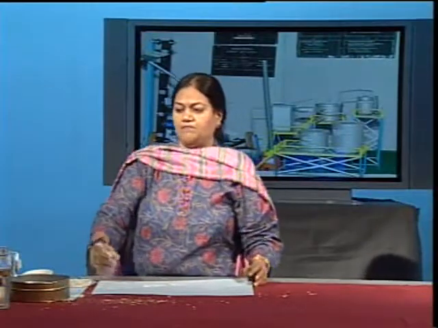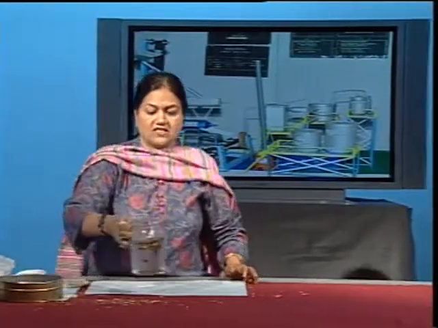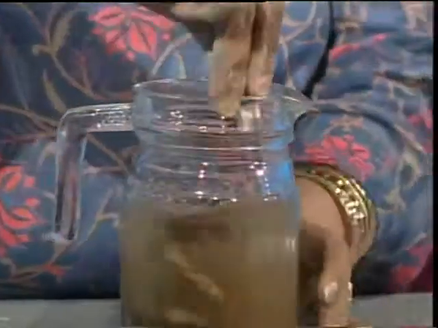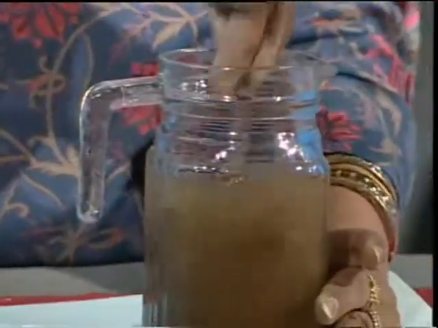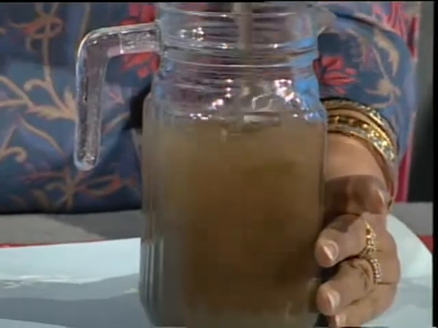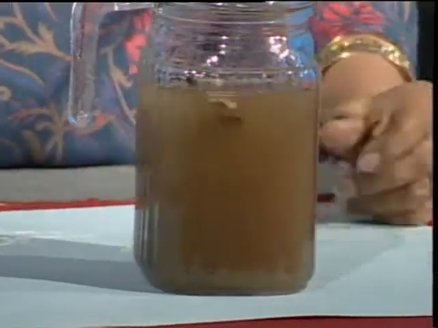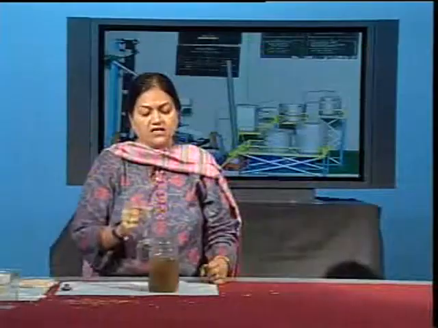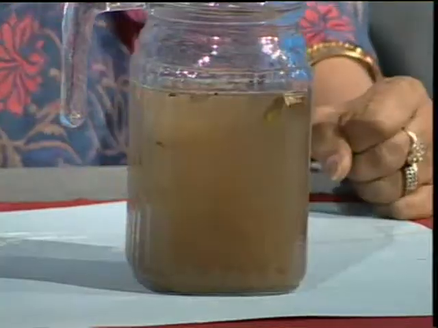Now let's see, what is this? This is water. Now can you see the water? This water has become as muddy as it was in a pond. How do we separate out the mud from the water first? A strainer.